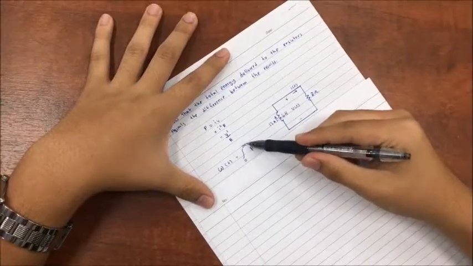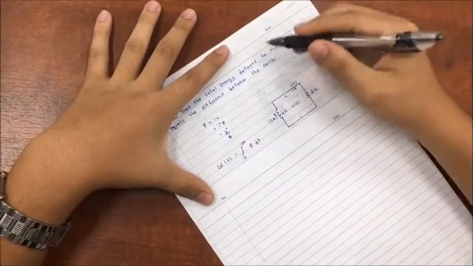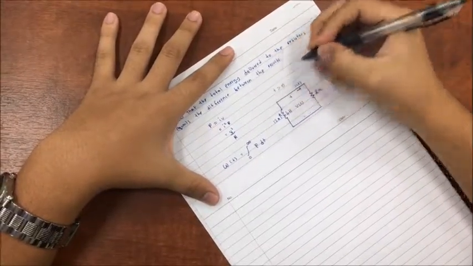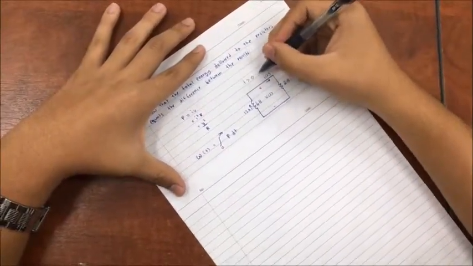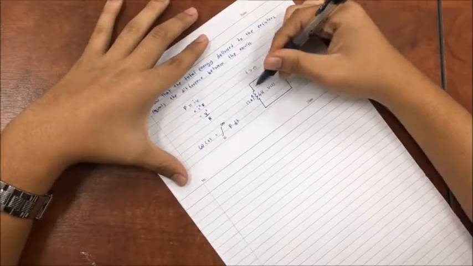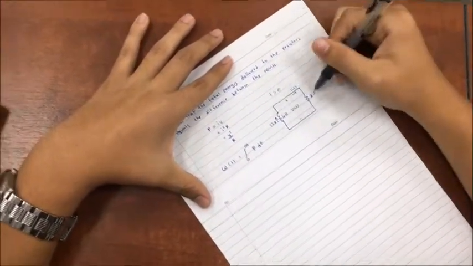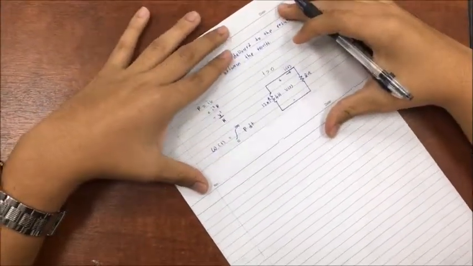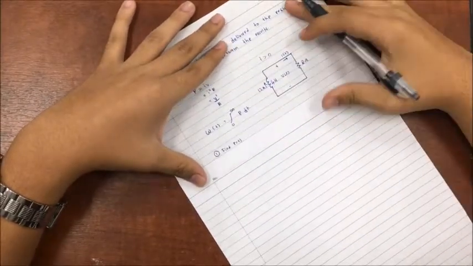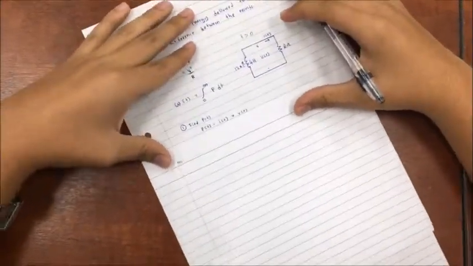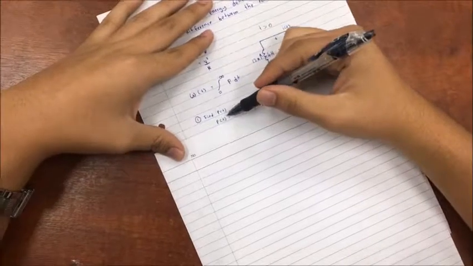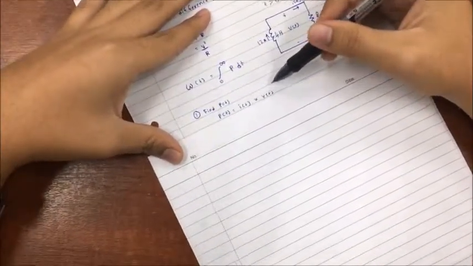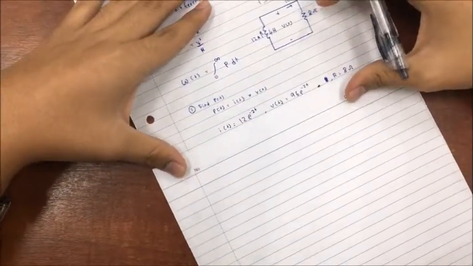The limit is 0 to infinity, because when t is greater than 0, the inductor will supply the energy to the resistor. So it goes from 0 to infinity. From this, we need to find P(t) first. The equation is that P(t) is equal to i(t) times v(t).